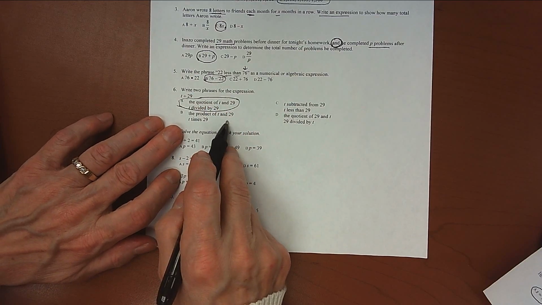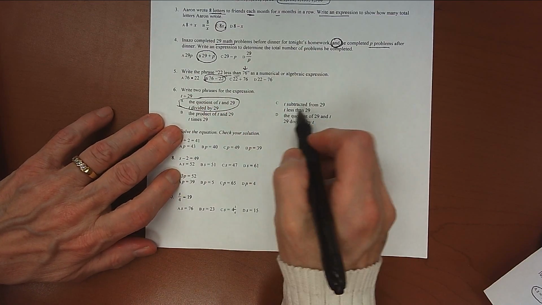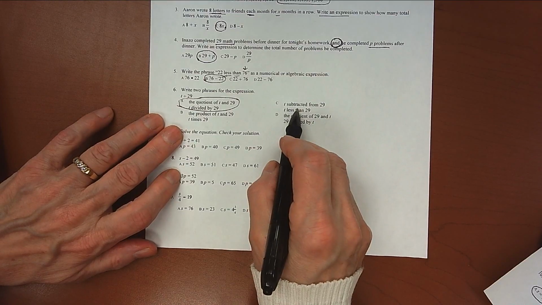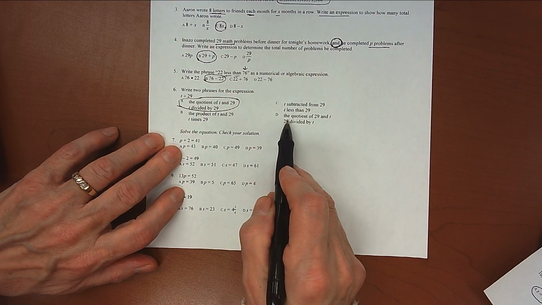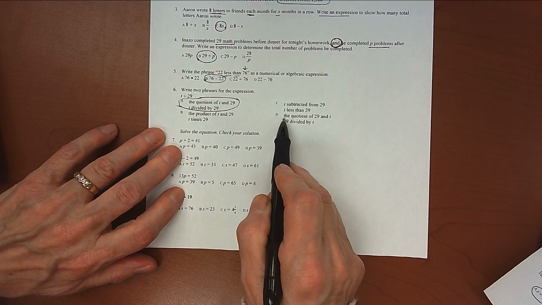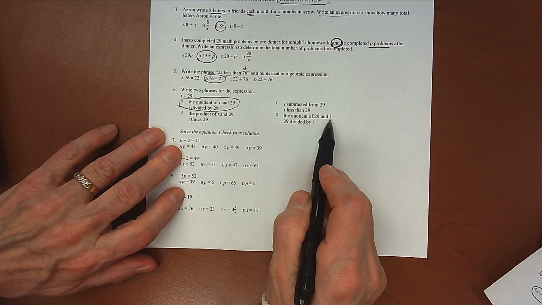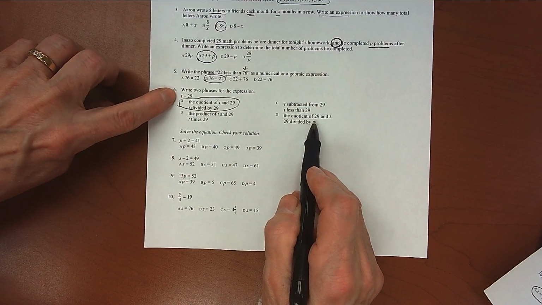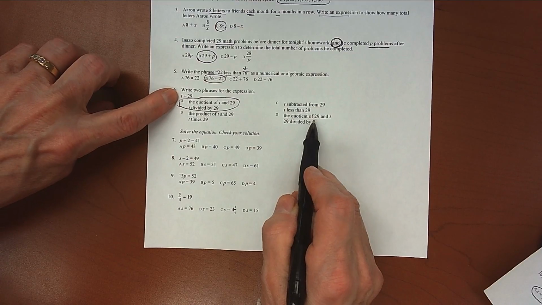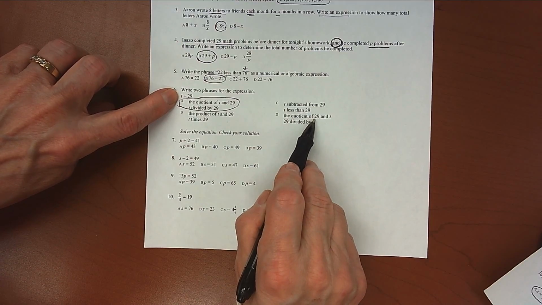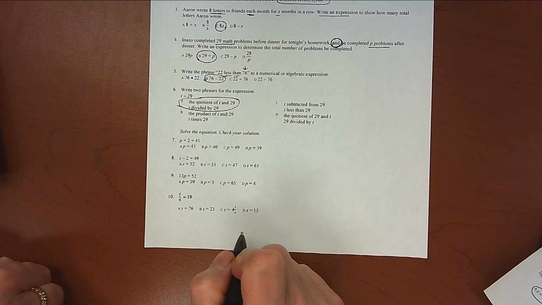The product of T, nope, because it's a product. Subtracted, nope, because we're not subtracting, we're dividing. This one might be the only one that you might confuse this with, because this one says the quotient of 29 and T. But this is the reverse of this. We're dividing T by 29. Over here, they're dividing 29 by T. So we want A, not D.